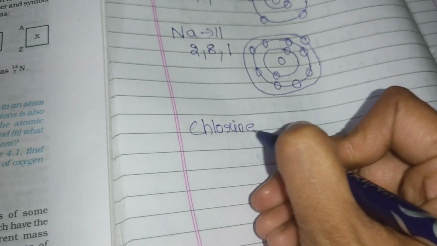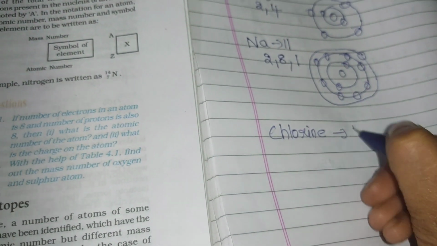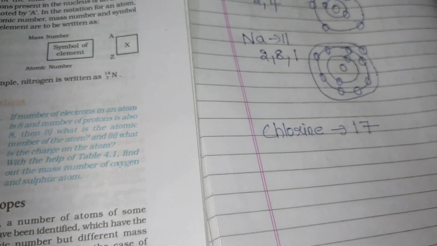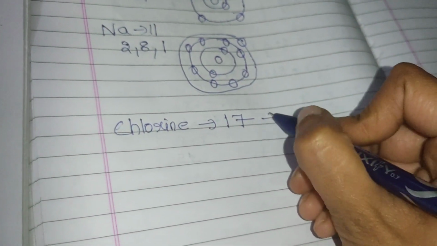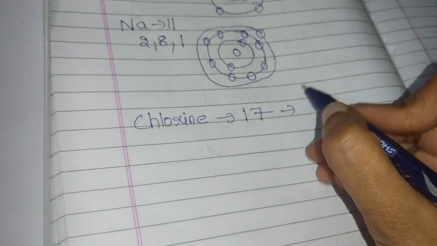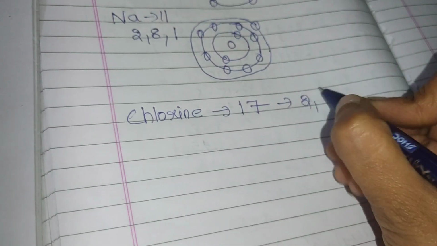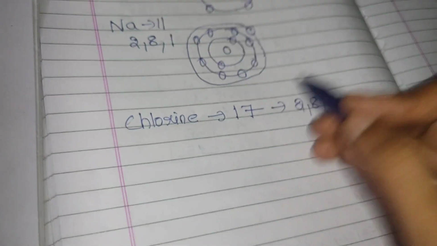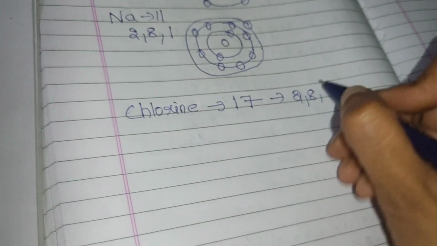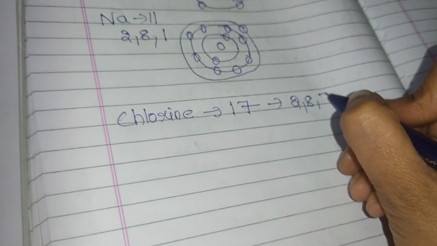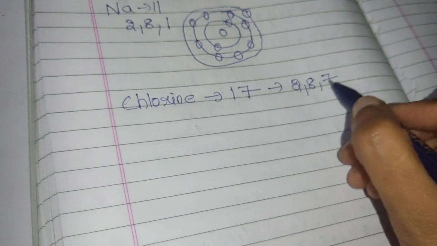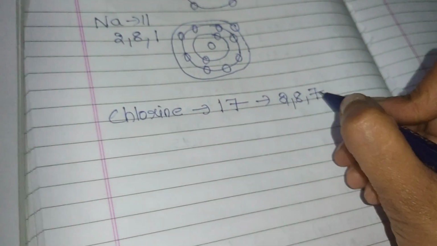chlorine. Chlorine's atomic number is 17. Then we will write its electronic configuration, or how the electrons are distributed. First K shell 2, L shell 8, and 2 plus 8 is 10, so we need 7. So in the M shell, KLM, M shell 7.